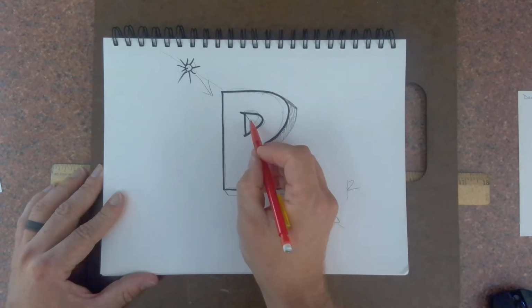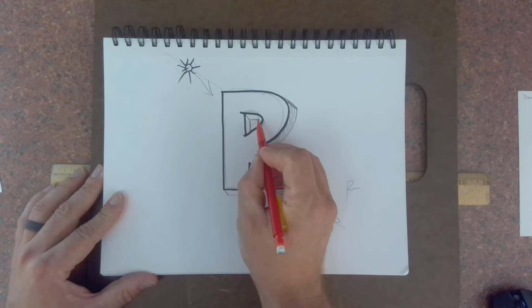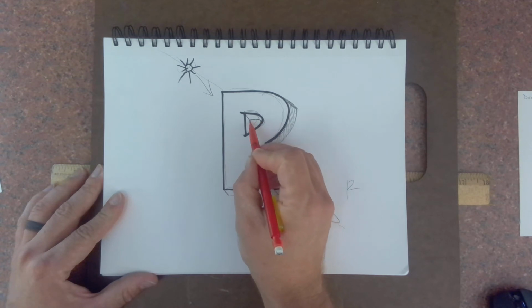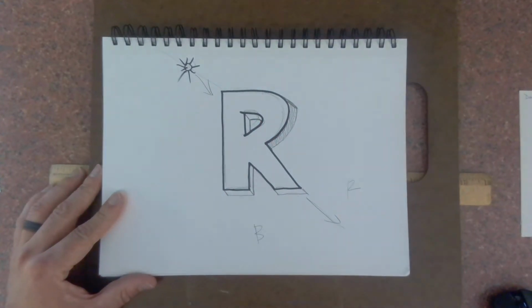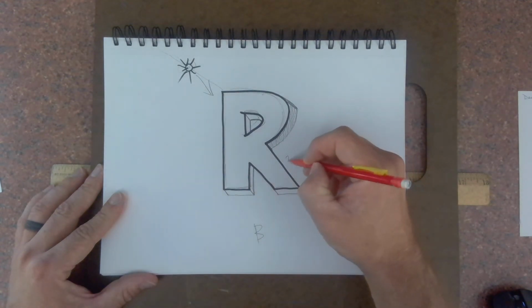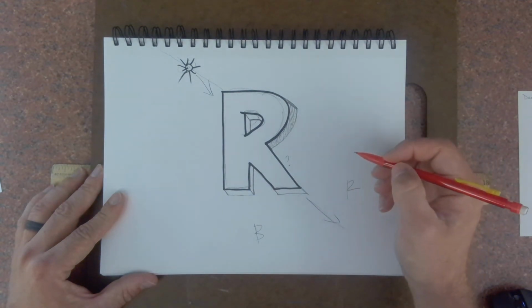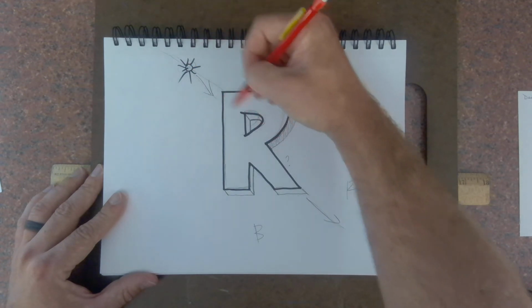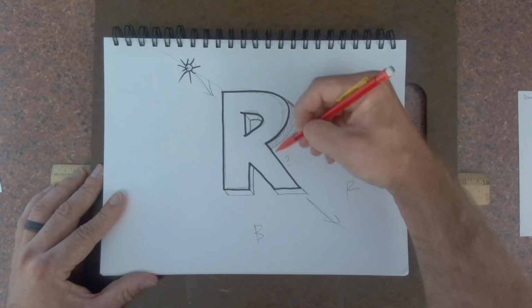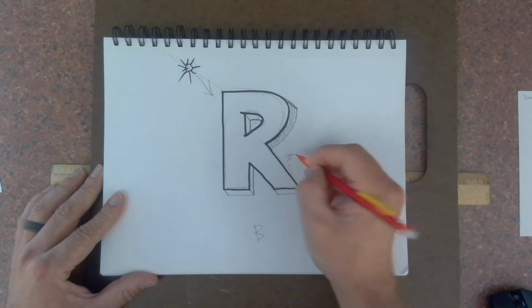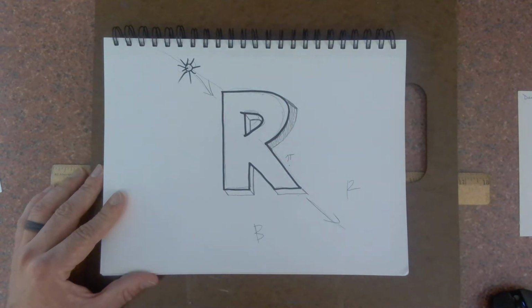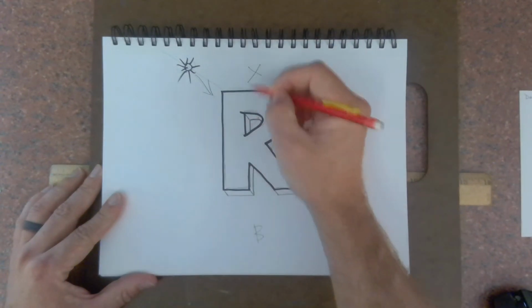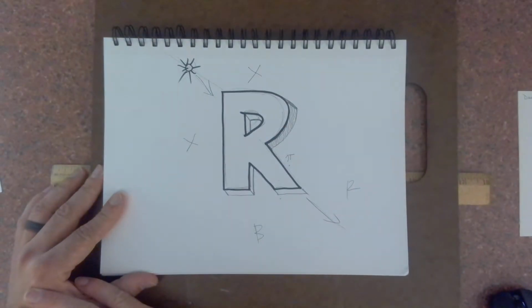Okay, we're going to do the same thing up here. We're going to draw a line, and it's going to run parallel to the line above it, and it's eventually going to stop. Now, some of you are asking, why isn't there a shadow here? Well, technically, because the light's traveling this direction, you wouldn't really have a shadow here, because this is almost like the top of the letter. And we don't want anything on the top, and we don't want anything on the left.